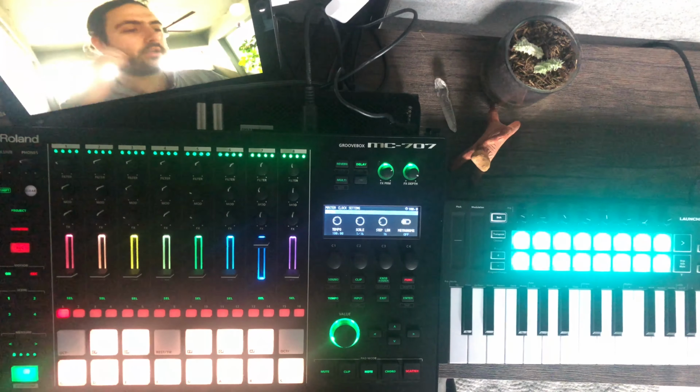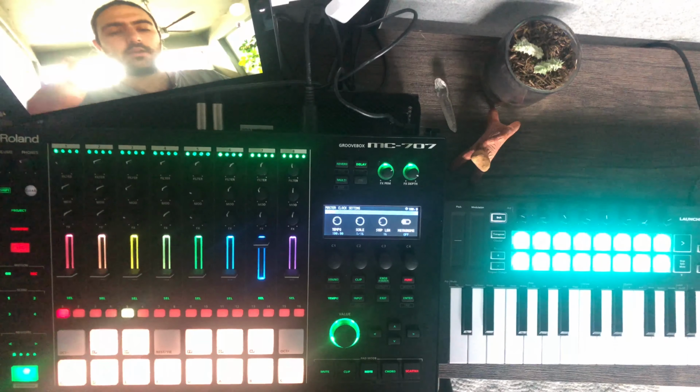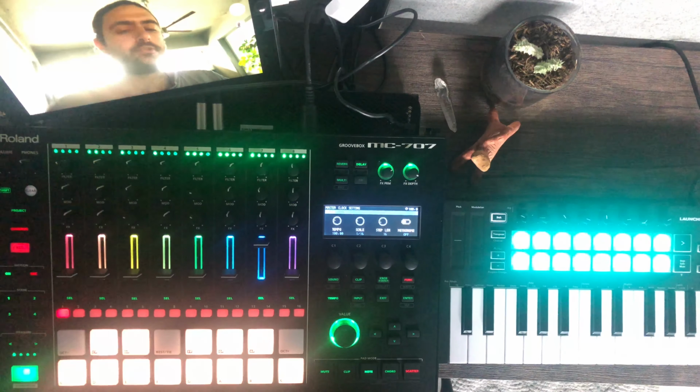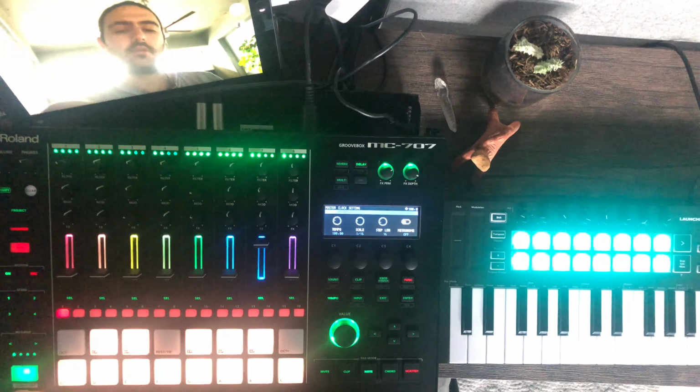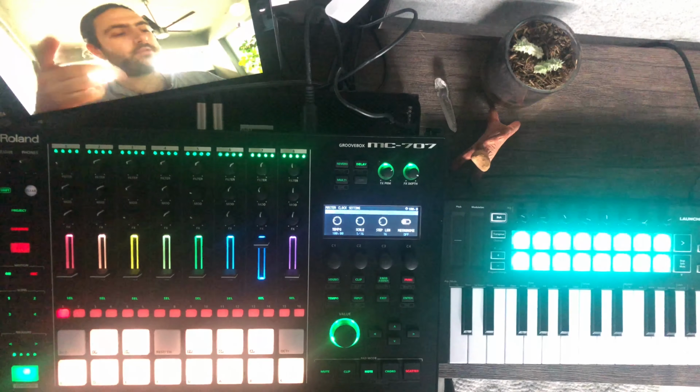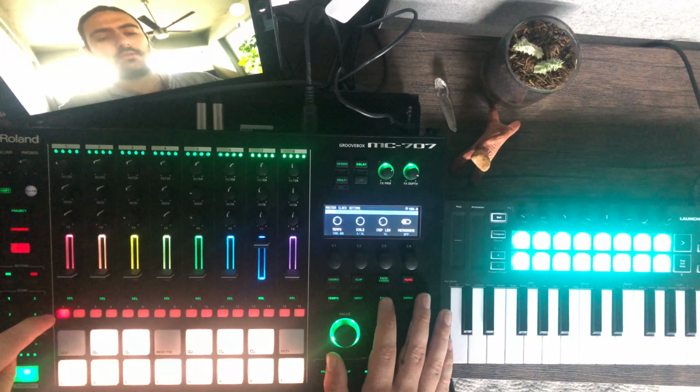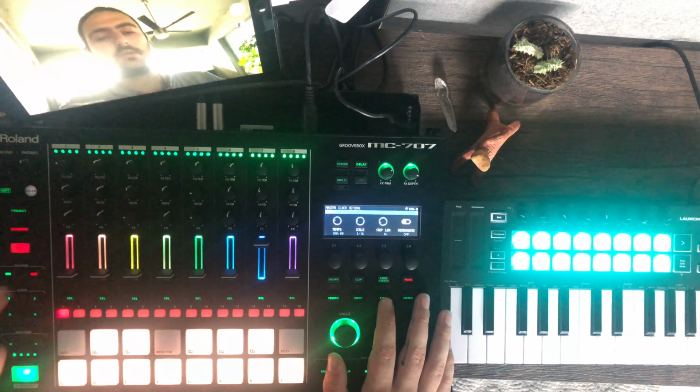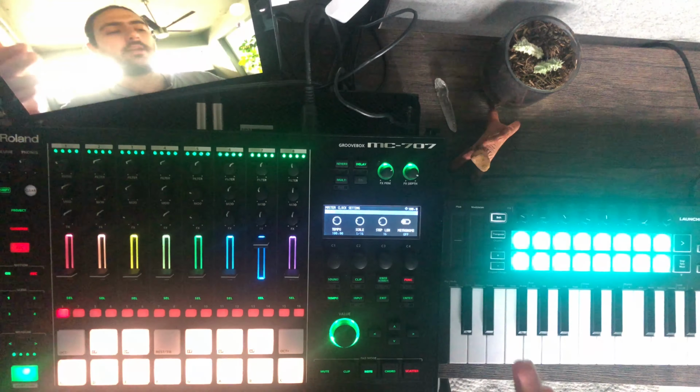So I can do whatever I want with it, and I just have to sustain the note, right? Because if you don't sustain it, it's just gonna play really short.